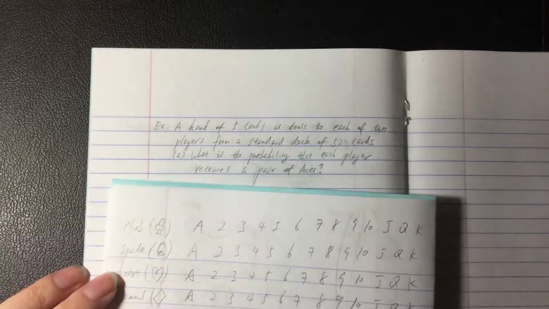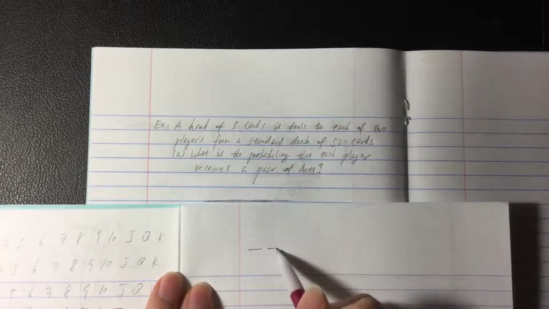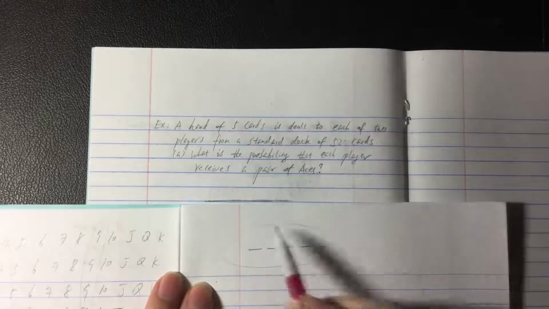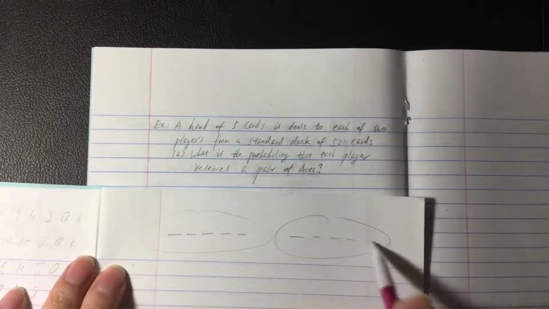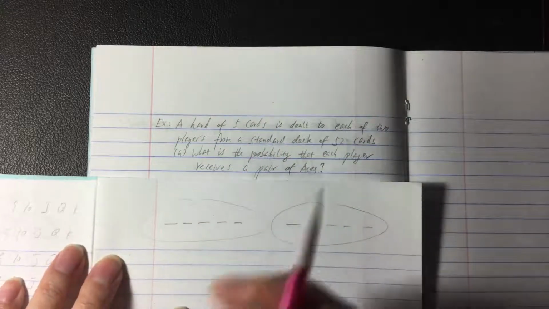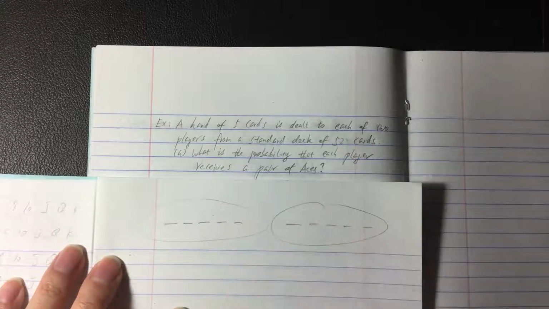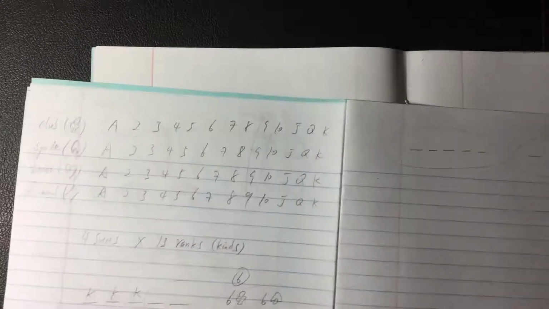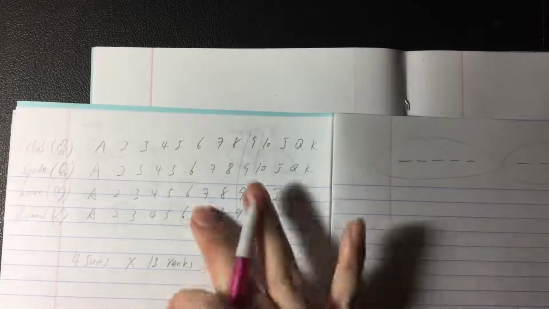From a standard deck of 52 cards, a hand of 5 cards is dealt to each of 2 players. So there are 2 players. Each of them will receive 5 cards: 1, 2, 3, 4, 5, that's the first player. The second player: 1, 2, 3, 4, 5. When they choose cards, order doesn't matter. We don't care which card he picked first, we care what he picked. So we should use combinations. Each player gets 5 cards out of a total of 52.